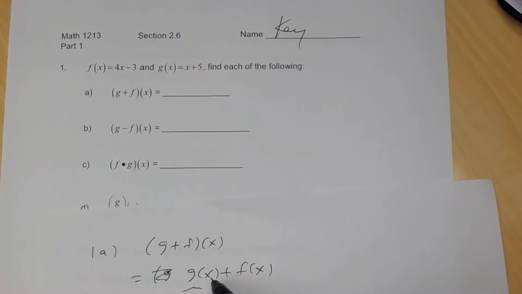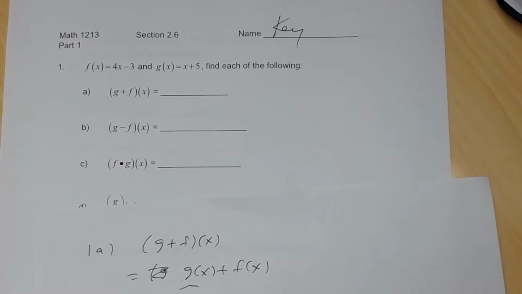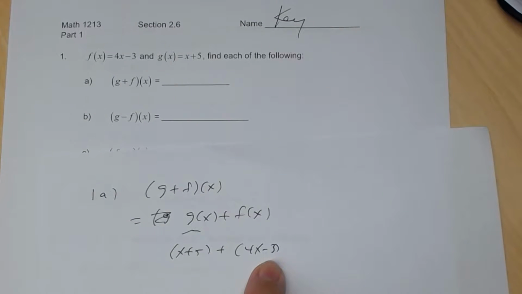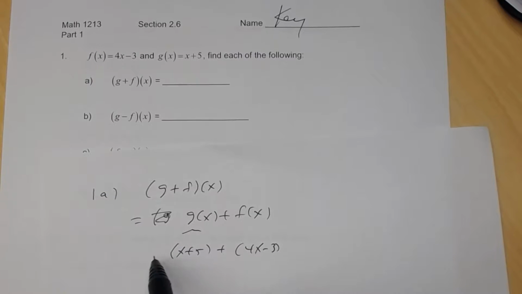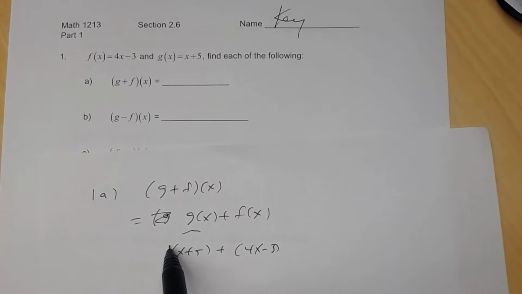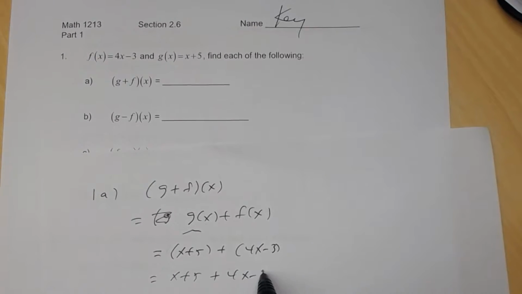Okay, so all I did was in place of g of x and f of x, I substituted what those functions were equal to. I put parentheses in there, but since we're adding, you really did not need parentheses. But some students do put them, so I'm just going to put them to remind you what to do next. So now you have to get rid of the parentheses. Remember that's a 1 here, so you distribute the 1. That's a 1 here, distribute the 1. So 1 times x plus 5 is still x plus 5, and 1 times 4x minus 3 is still 4x minus 3.